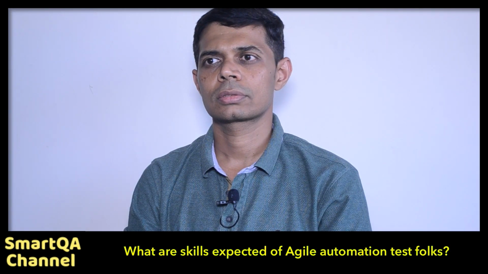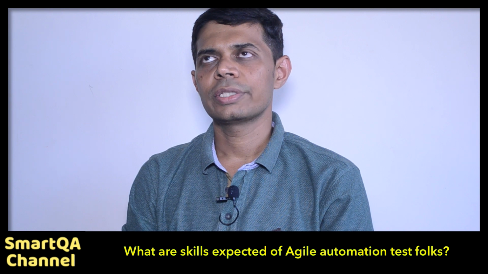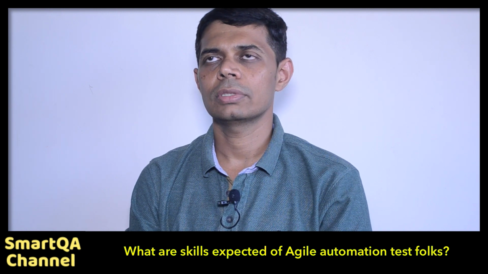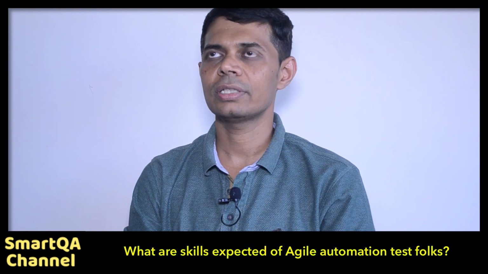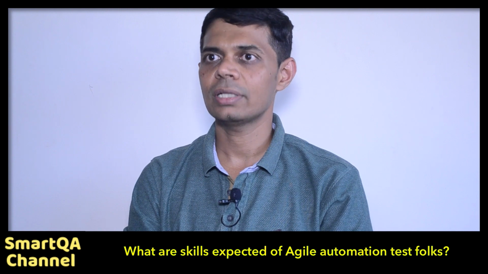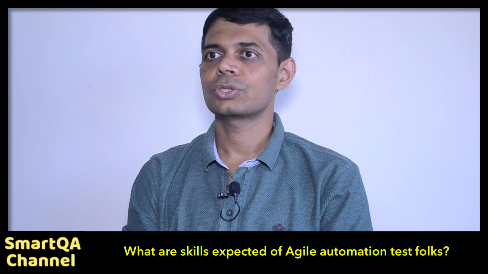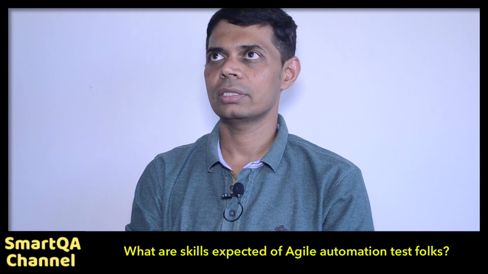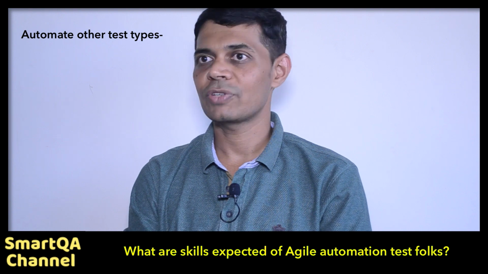What are the skills expected of agile automation test folks? In this context, you would have heard about roles like SDET or test engineer, right, in the agile space. So it is no more about manual testing or even just doing UI automation. The expectation is that the engineer can play a role in other types of testing also, right?